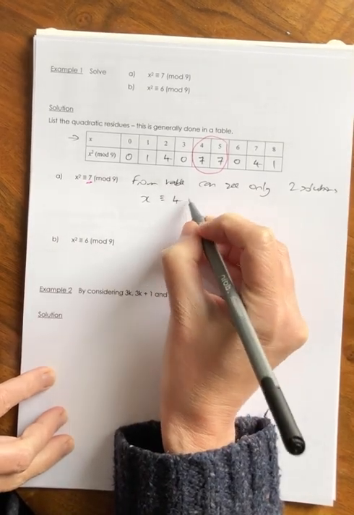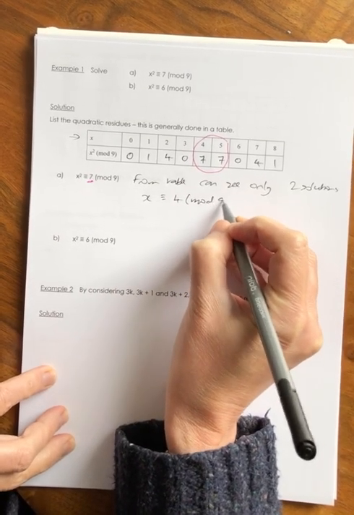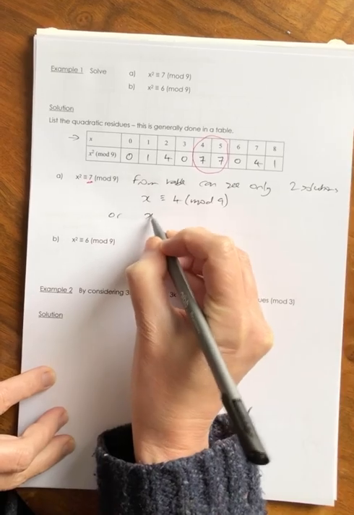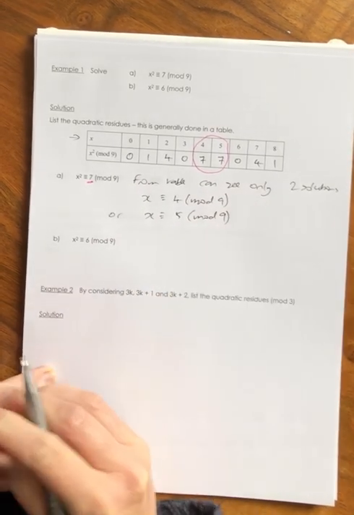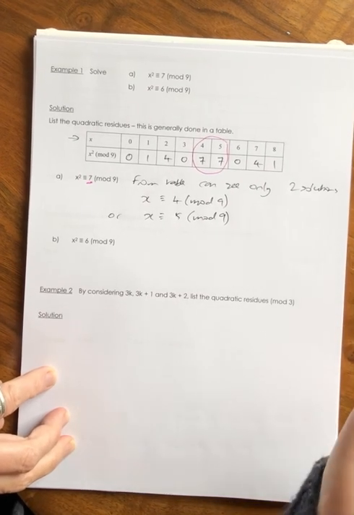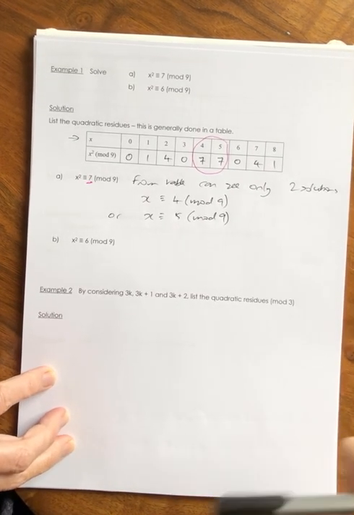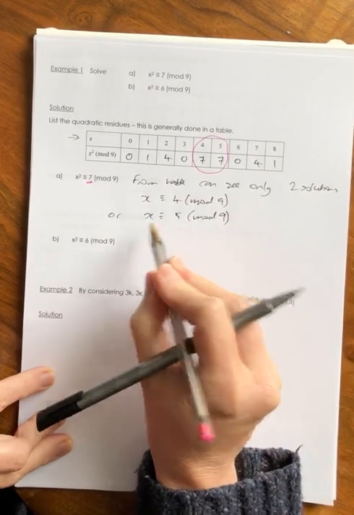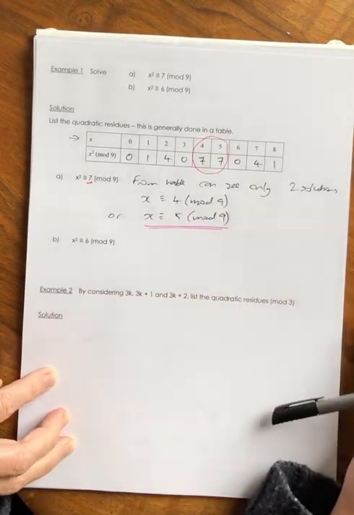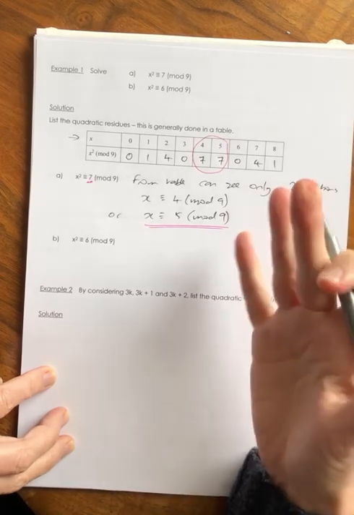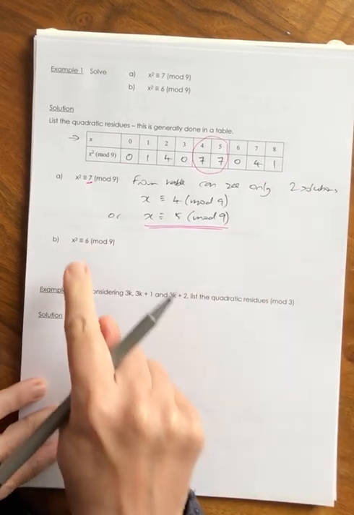So x is congruent to 4 mod 9, and I've got another solution, 5 mod 9. So it's a quadratic equation, a quadratic congruence, and I've got 2 solutions. That doesn't always hold. I could sometimes have 3, 4. It's not generally, because it's a quadratic, you've got 2 solutions.